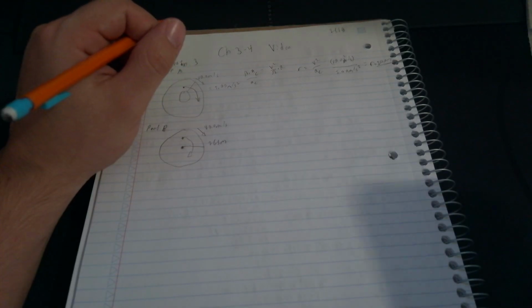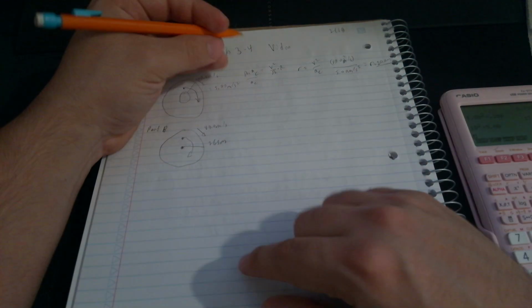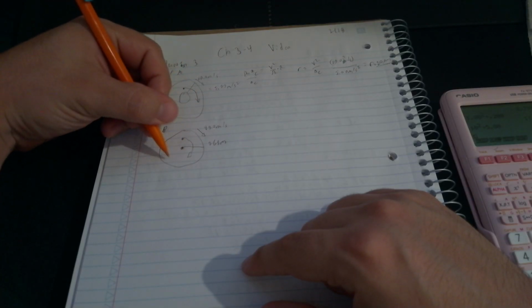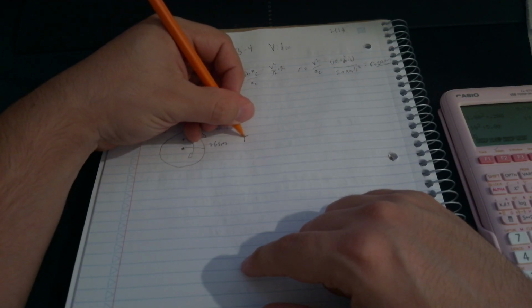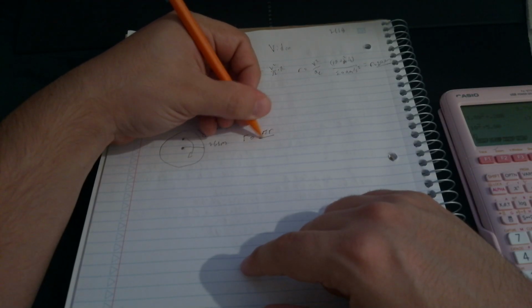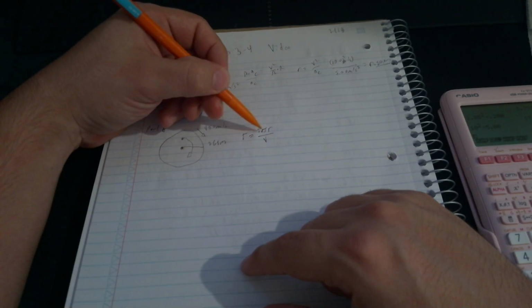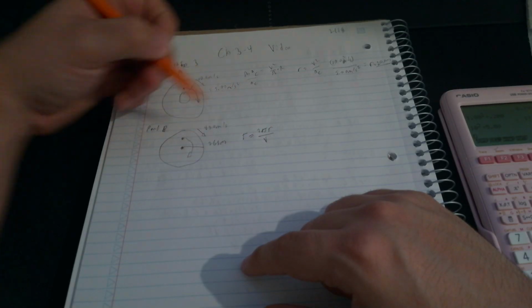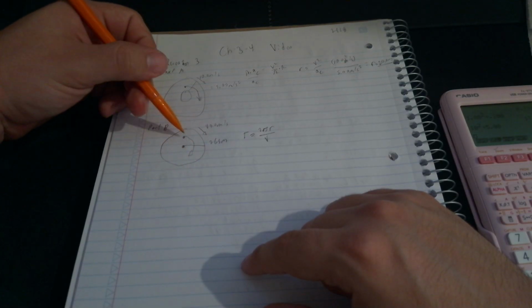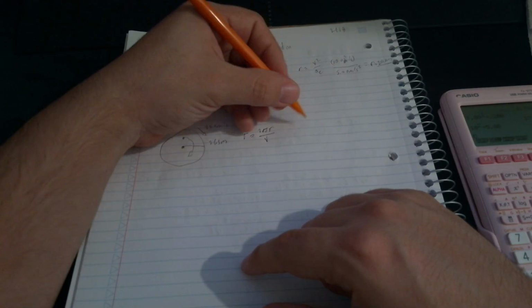So we're going to use another equation, because the period, the time it takes to do one full rotation, T is equal to 2 pi r all over v. It's signifying that the circumference divided by the velocity gives you how much time it takes to go around.